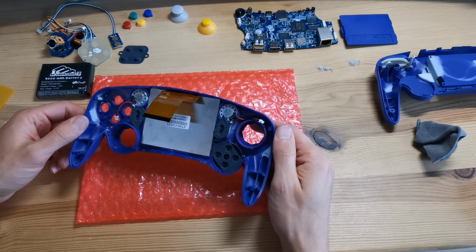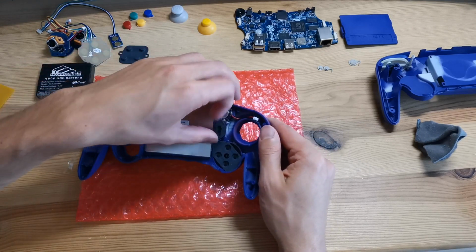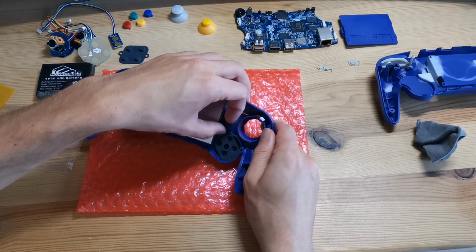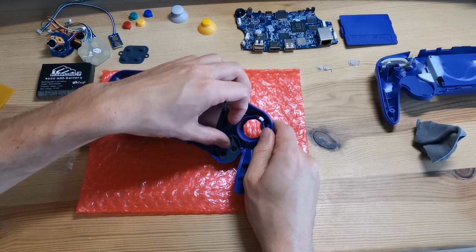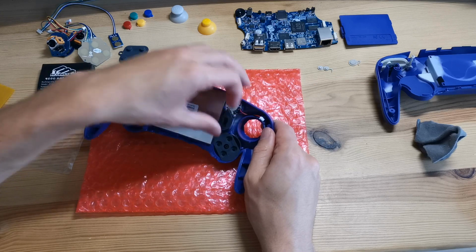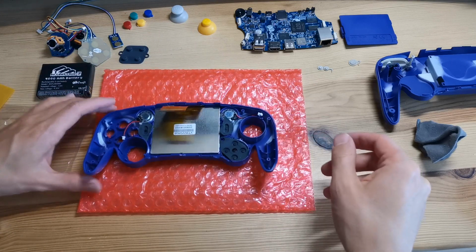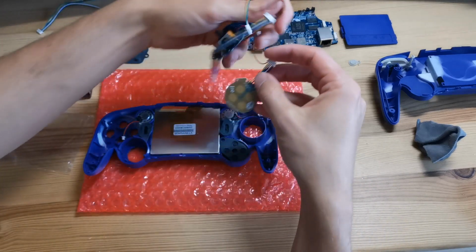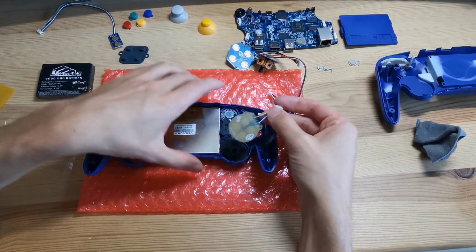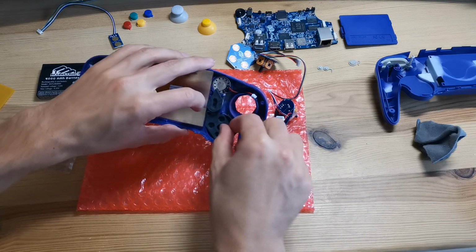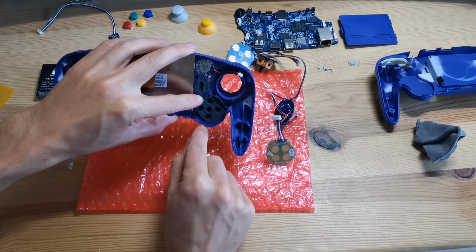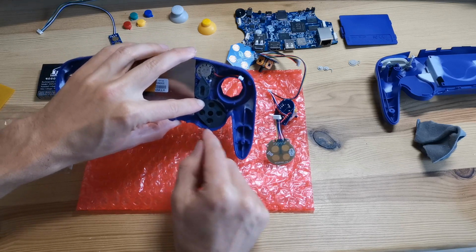And then I'm not sure it's actually straight. Well, it should be okay. So we'll have to put the D-pad PCB now. So let's try to... Yeah, it's not that straight. So this will need to remove a little bit here also.